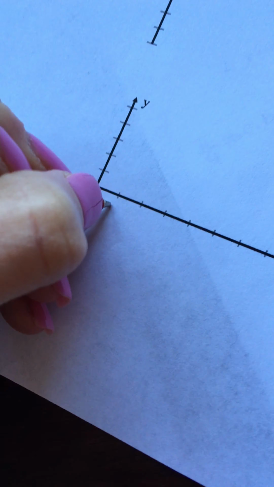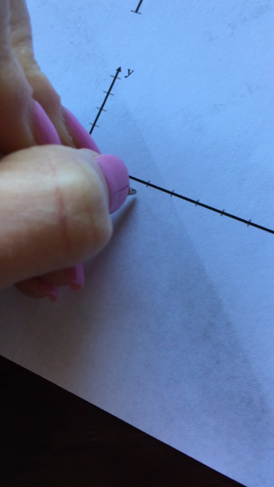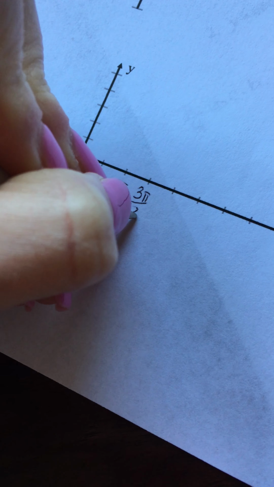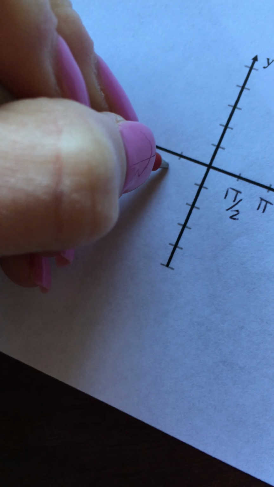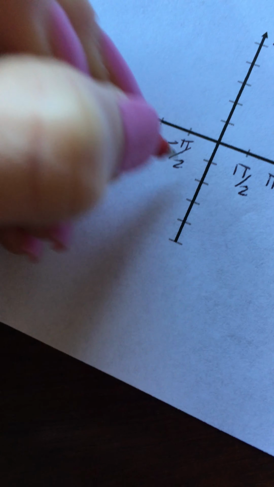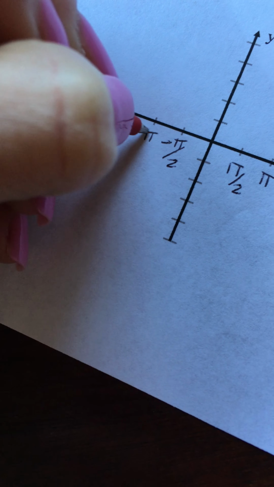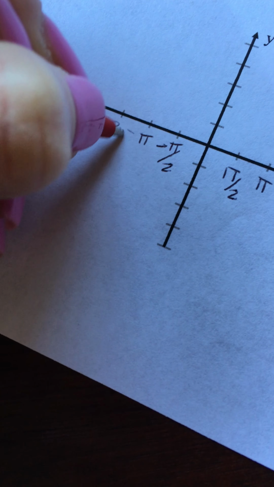Okay, pi over 2, pi, 3 pi over 2, 2 pi. And we're going to go the opposite direction as well. Negative pi over 2, negative pi, negative 3 pi over 2, negative 2 pi.